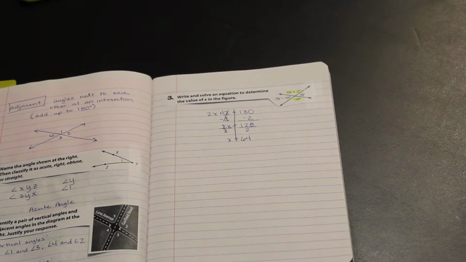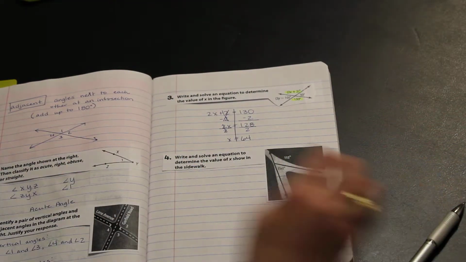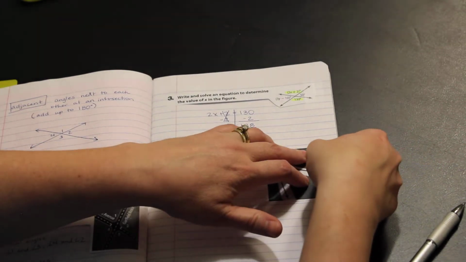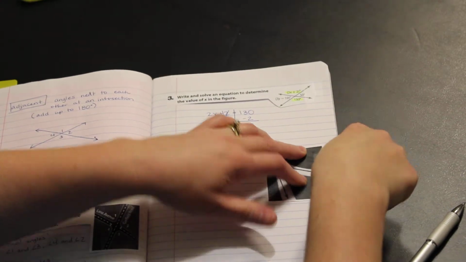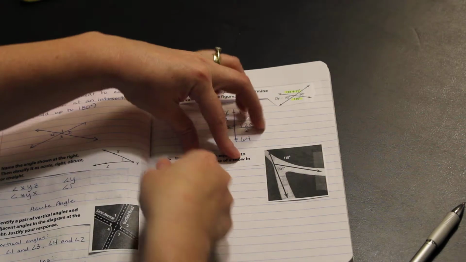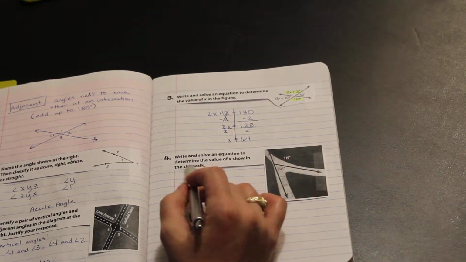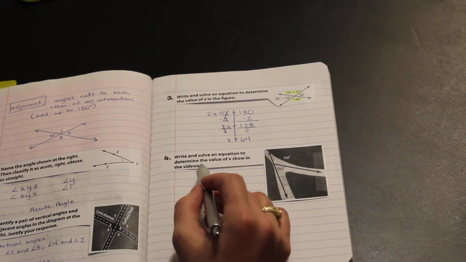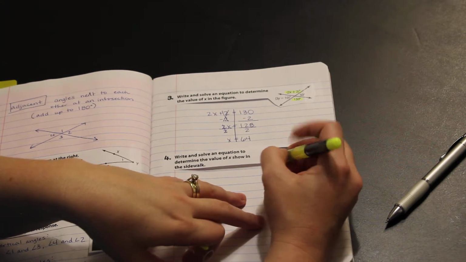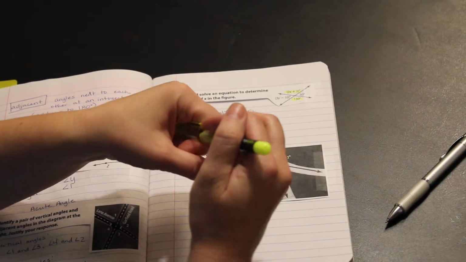Last but not least, I know guys, it's been a long homework night for you. Put down number 4. It says write and solve an equation to determine the value of x shown on the sidewalk. Well, here's x in this angle right here. And this angle is 115.